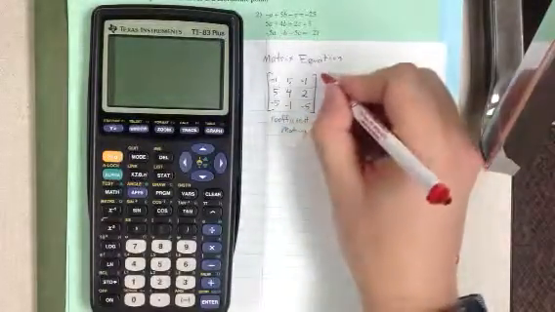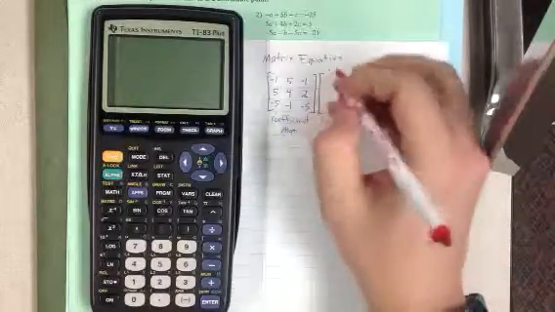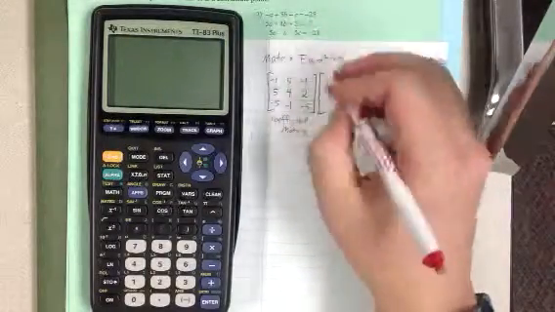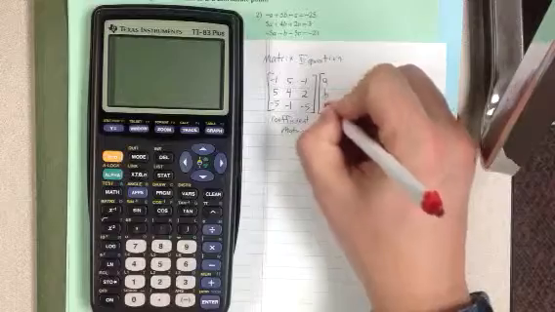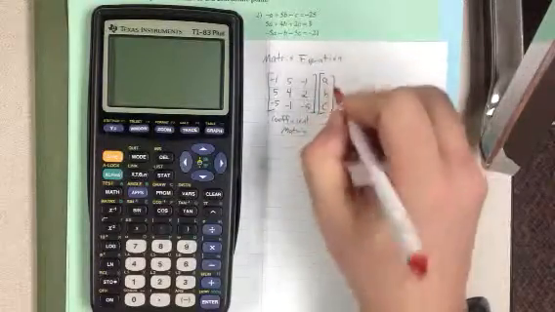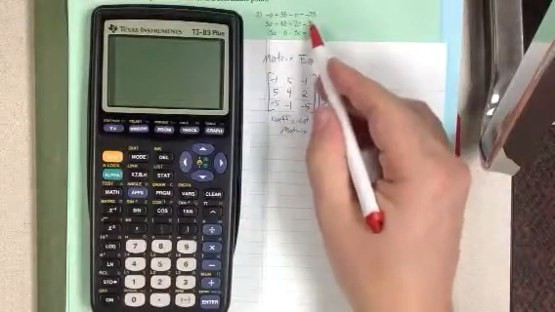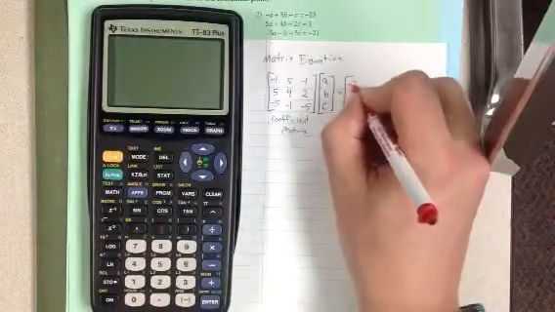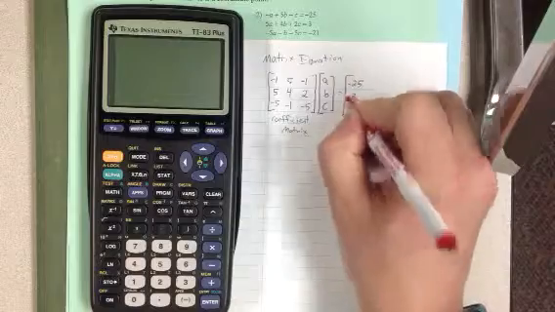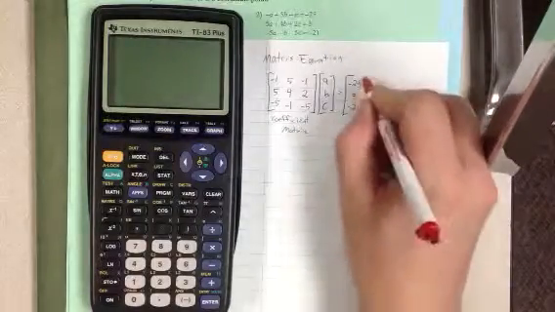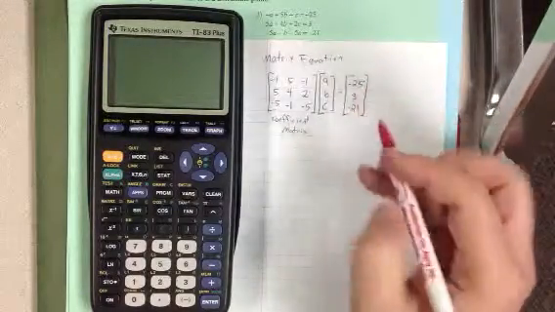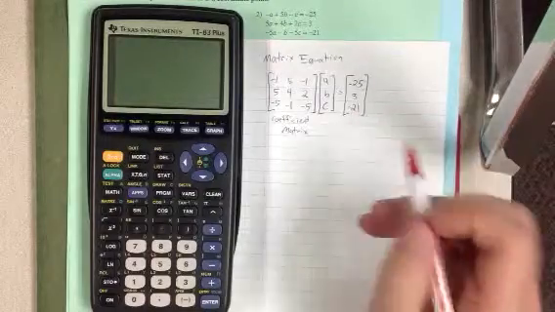And I'm going to multiply this by a column matrix composed of my variables A, B, and C in that order. So whatever your variables are, you write them here. And then on the right side, this is -25, 3, -21. And this is the variable matrix.